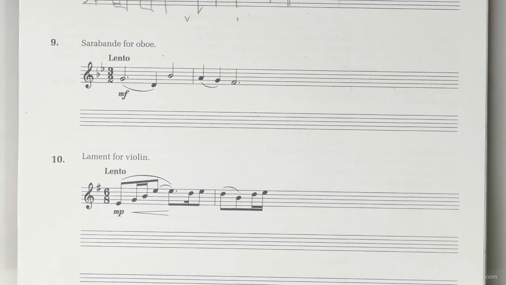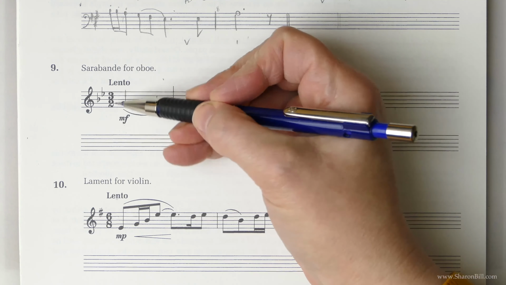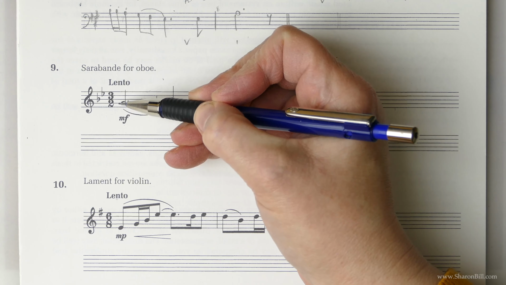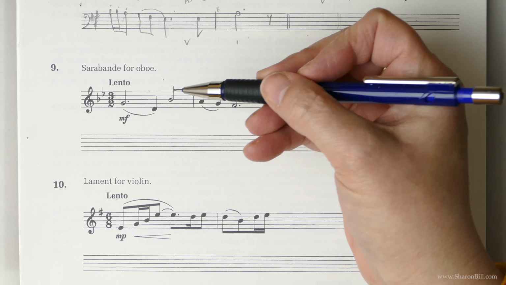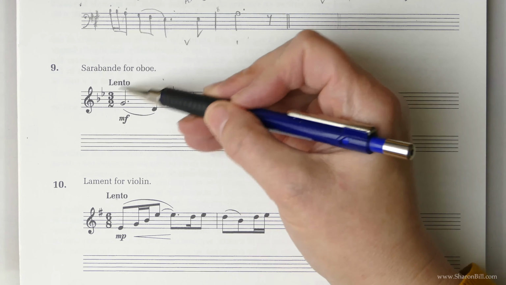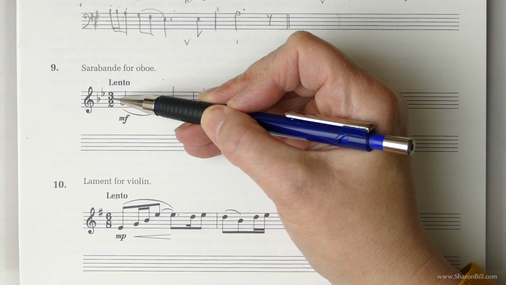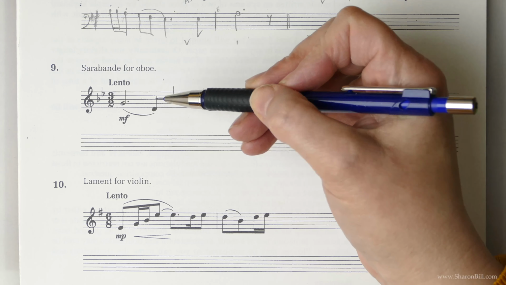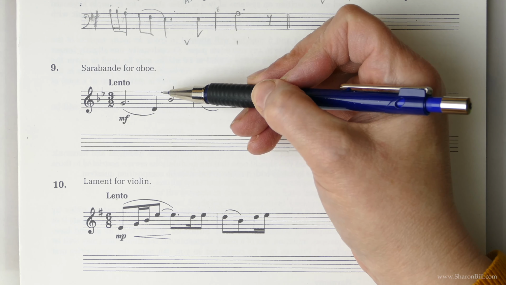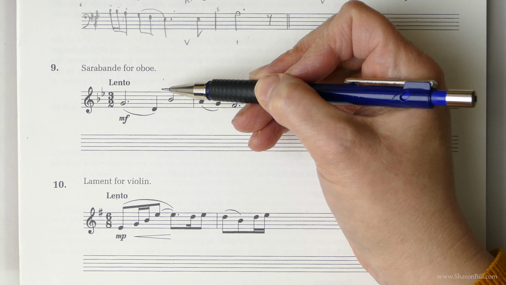We have here a saraband for oboe in 3 minim beats per bar. Well, a saraband is a French dance in slow triple time. So we have lento, slow. We can see we've got the triple time there. So that's exactly as you'd expect for a saraband. It was popular in the Baroque period. It's kind of lilting, swaying rhythms that would usually be part of a suite.